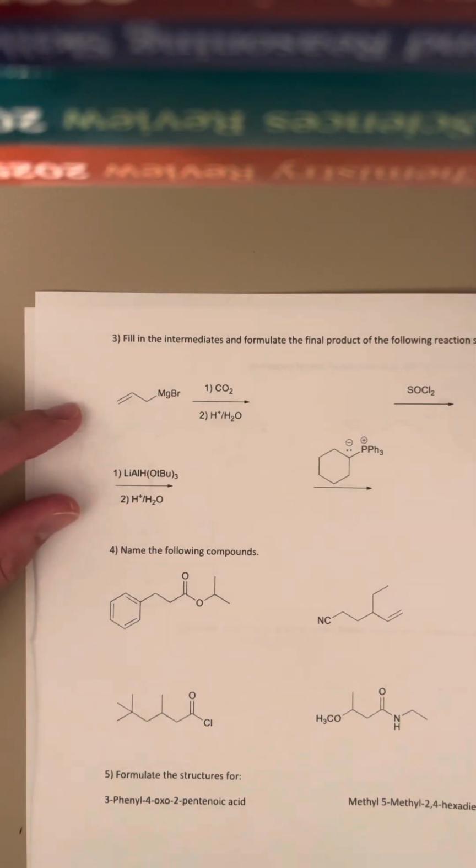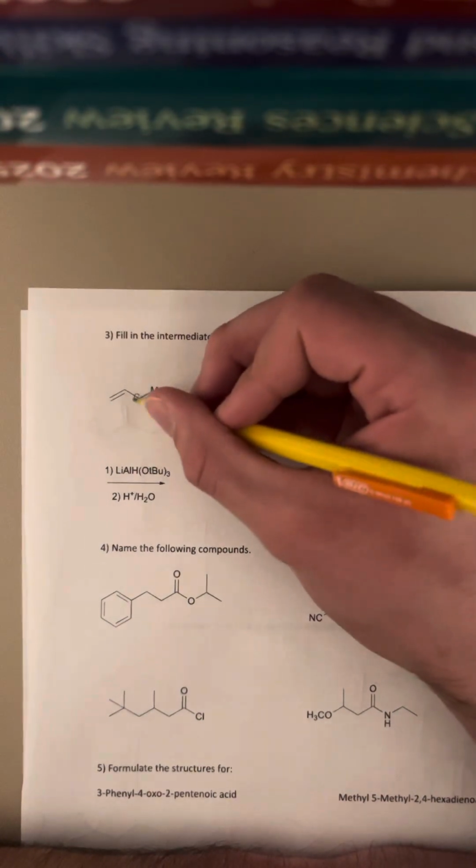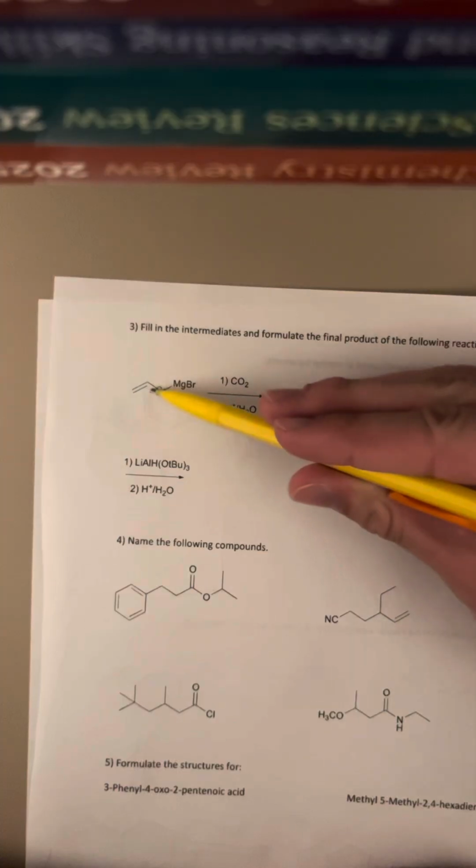Right, so next page, we have a synthesis pathway. And so let's go through it. We have a Grignard reagent. This is going to be allyl Grignard. Allyl because the carbon bonded to MgBr is allylic to this group right here. This is an allyl substituent, as opposed to a vinyl substituent, where the double bond would be directly right here.